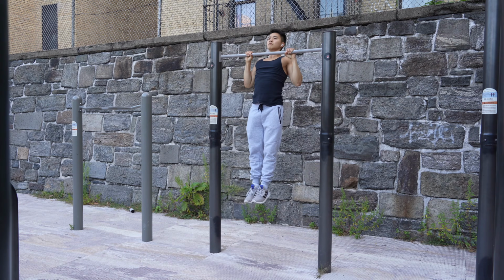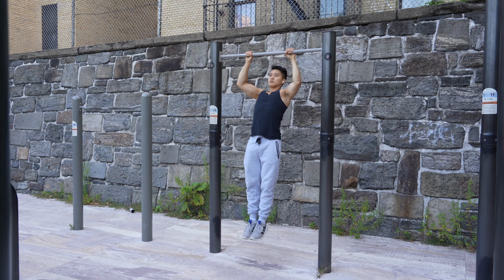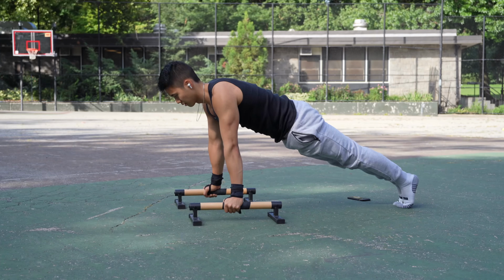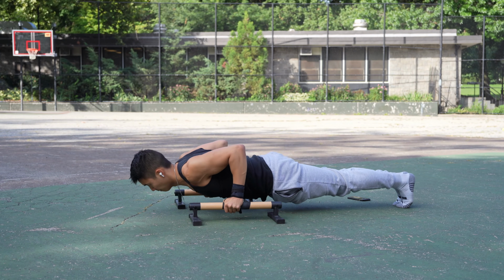So let's talk about the first phase, which is the eccentric portion of a movement. All eccentric means is when your muscles are lengthening under tension. So if we pretend that this is a dumbbell, when I am lowering this dumbbell, my biceps are lengthening, right? This is the eccentric portion of the movement. If we take the pull-up, for example, when we are lowering ourselves from the pull-up position, that is also the eccentric. And in the push-up as well, when we are lowering ourselves to the ground, that is the eccentric.